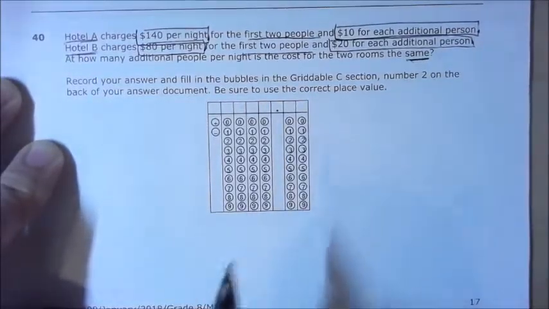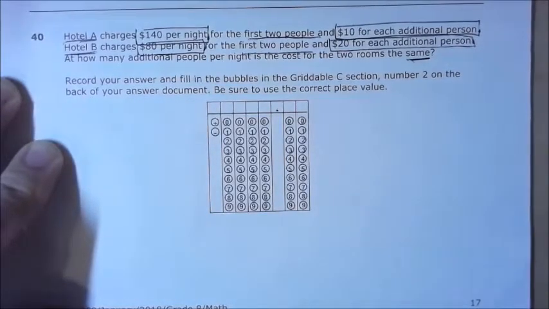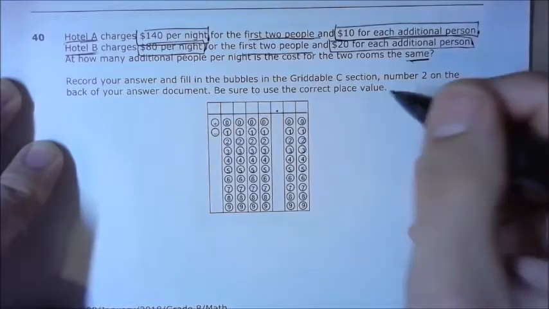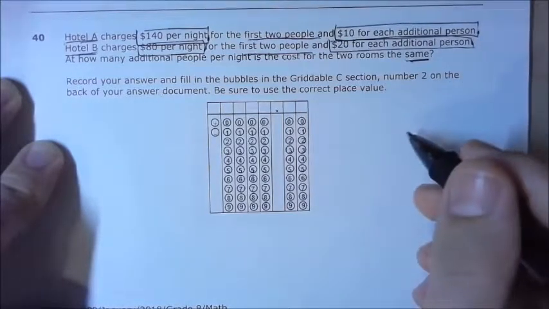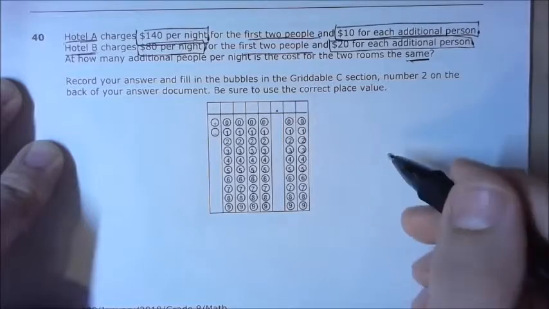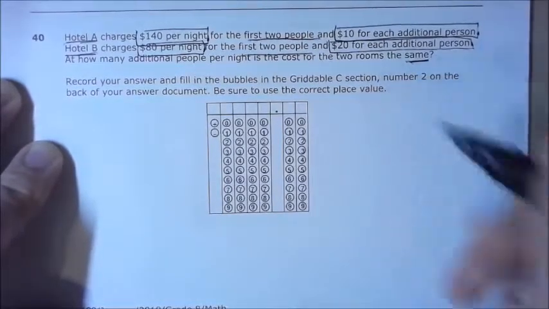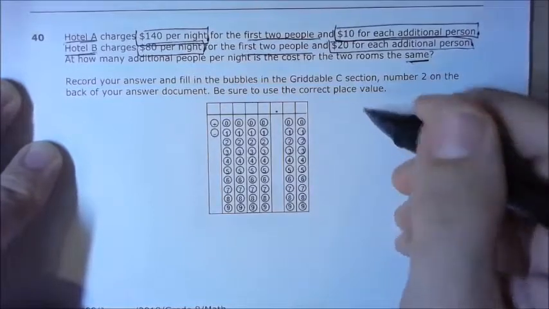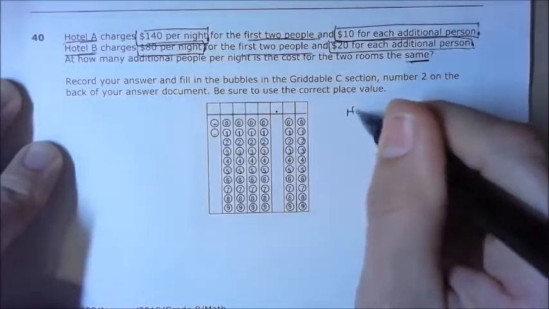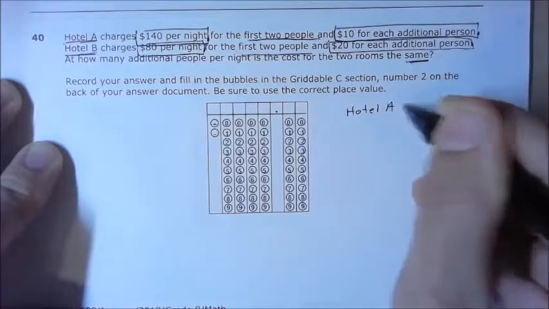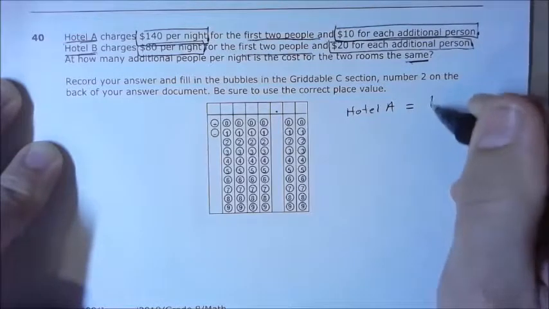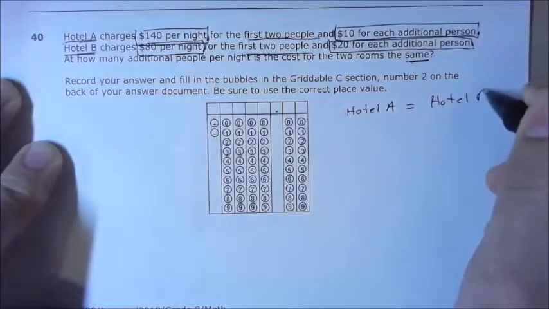So this is going to be a system of linear equations, and what we want to do is go ahead and set up two equations, make them equal to one another, and then we're going to solve for x, which tells us what our intersection is. So let's go ahead and take a look. We're going to have Hotel A is equal to Hotel B.